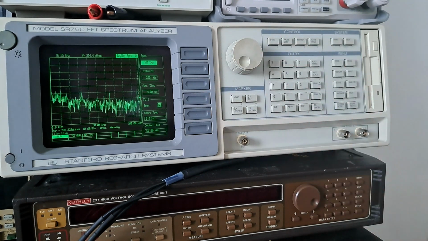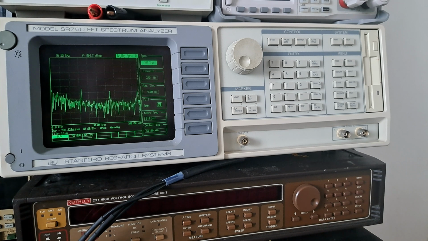So the full span is from several millihertz to 102 kilohertz, actually, so 1024 kilohertz. And it can go as low as I think a couple of millihertz resolution. So when it comes to frequency resolution in the low frequency domain, this thing is pretty much unbeatable.